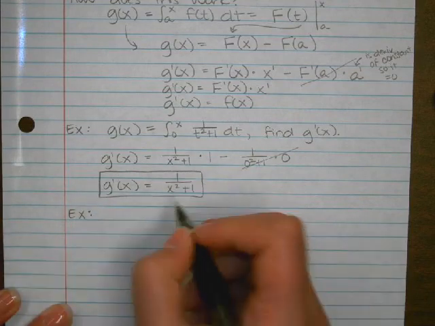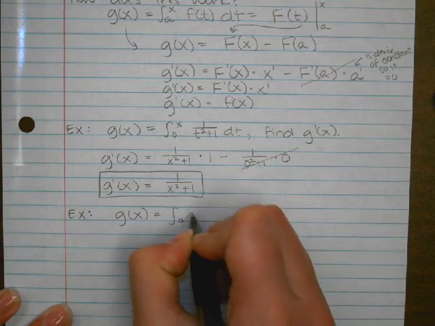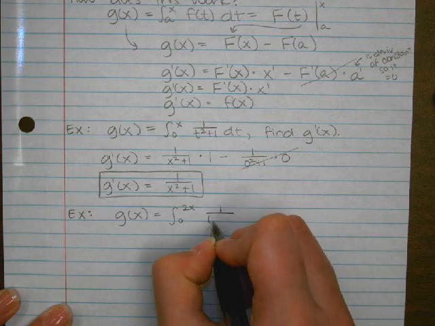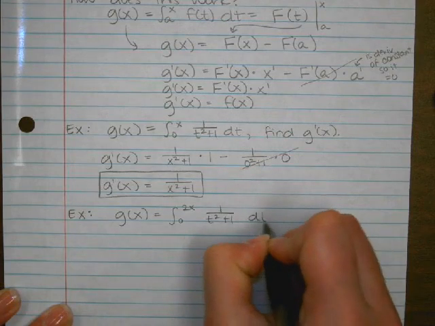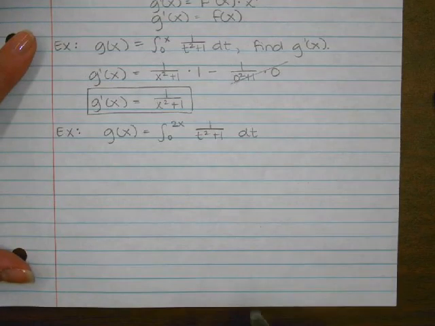Okay, here's our next example. We're going to say that g of x is the integral from 0 to 2x of 1 over t squared plus 1. We're going to do a few of these just so you can see how the problems differ from each other and how similar they are.